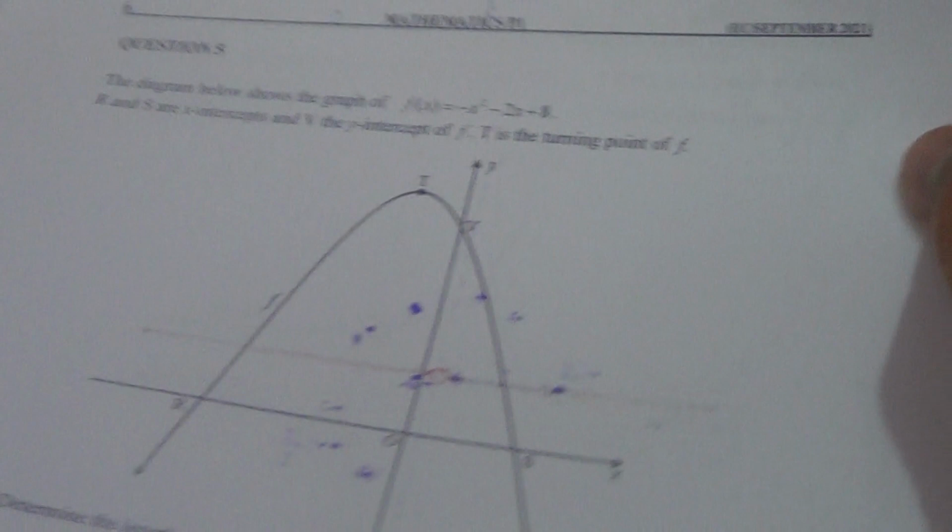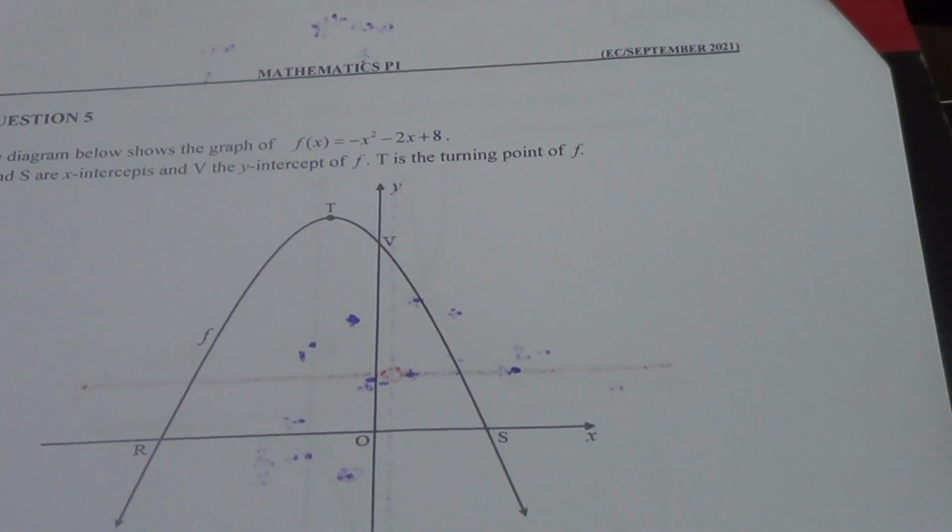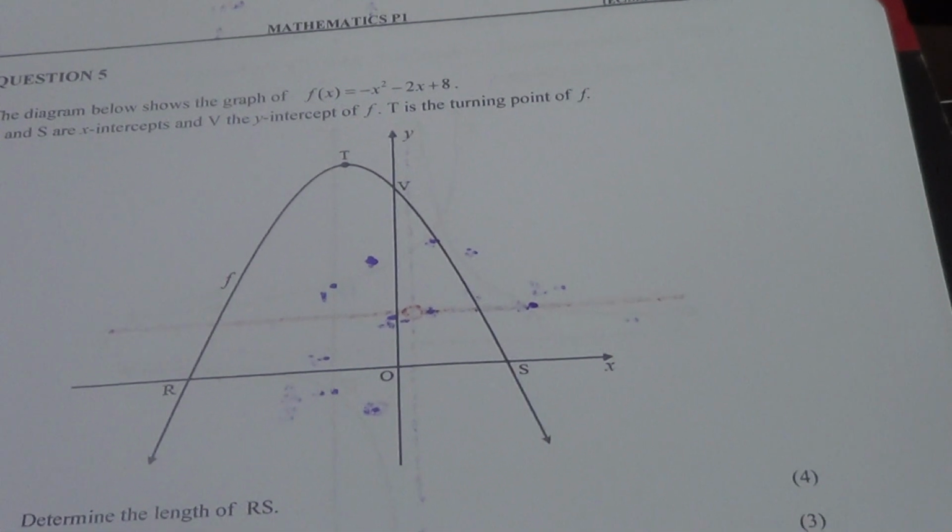Alright, so what do we have here? This pen. Messed up.